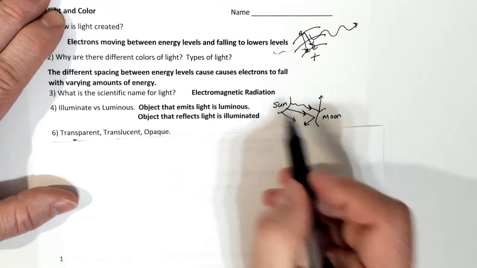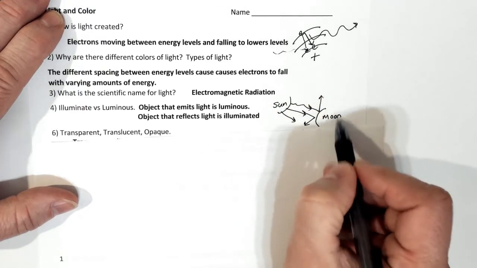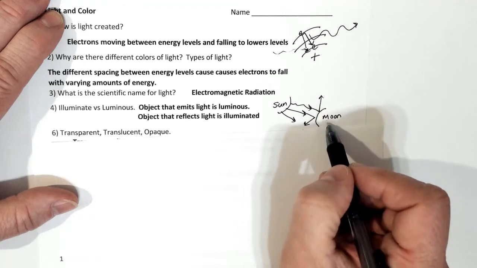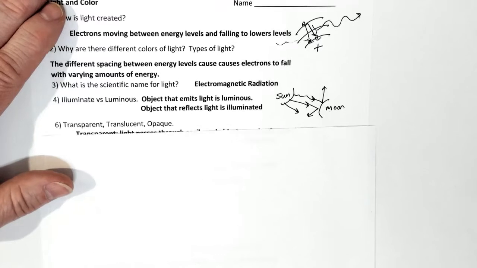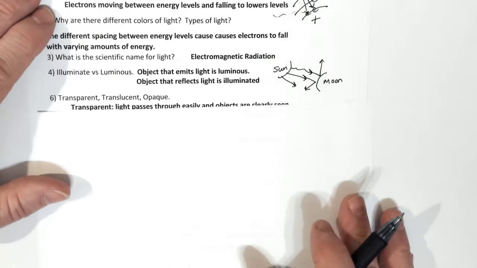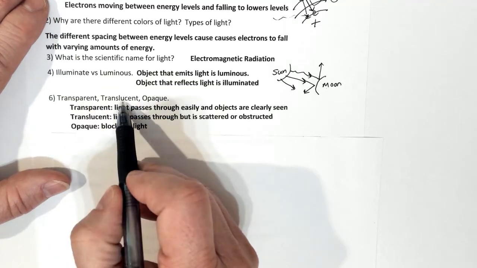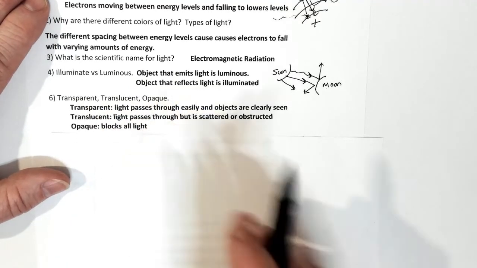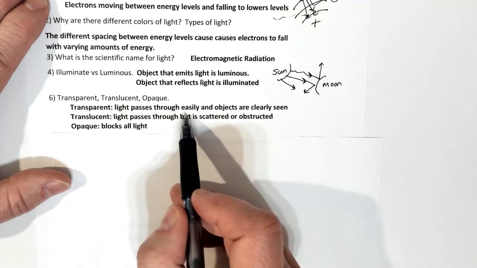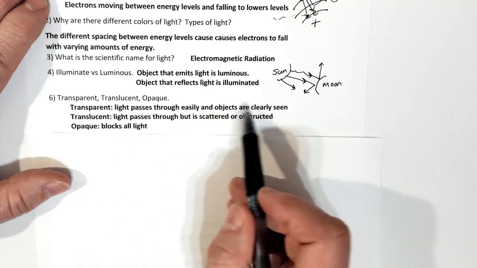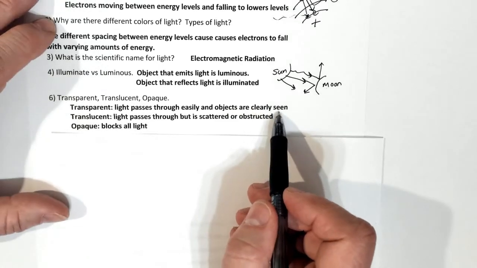Okay? Real simple. A light bulb would be luminous, and maybe your tennis ball in your room or your carpet would be illuminated. Okay? Now we have 3 words which are not very difficult, but they're kind of unique. They are called transparent, translucent, and opaque. Okay? Transparent are objects where light passes through really easily, and the objects on the other side of that material or substance can be clearly seen.